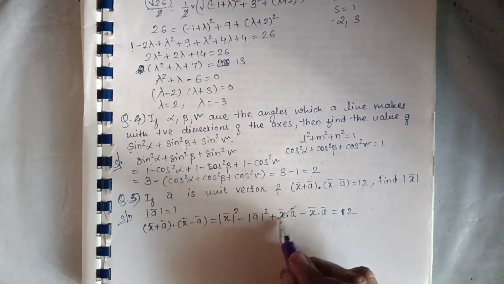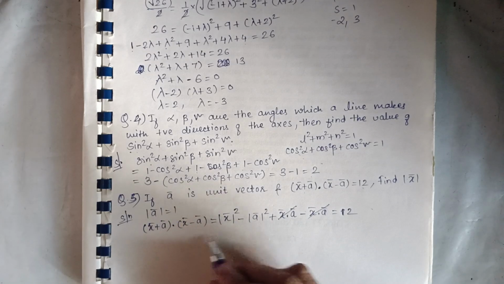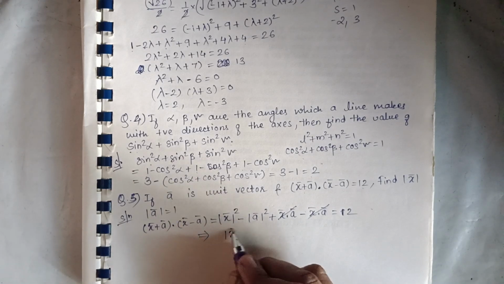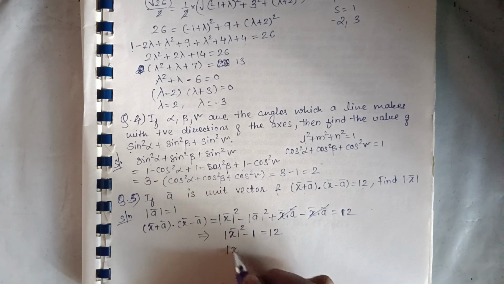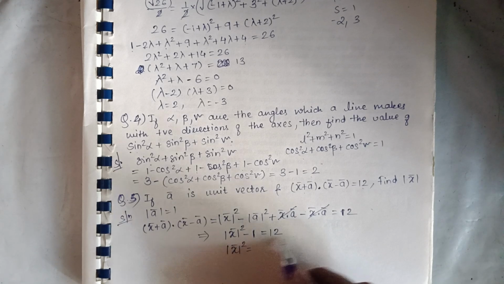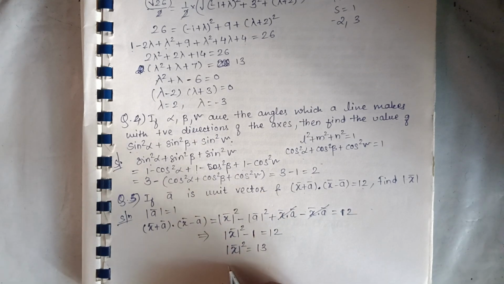This is given. Okay, so the value of a bar square is 1. 12 plus 1, 13, root 13.